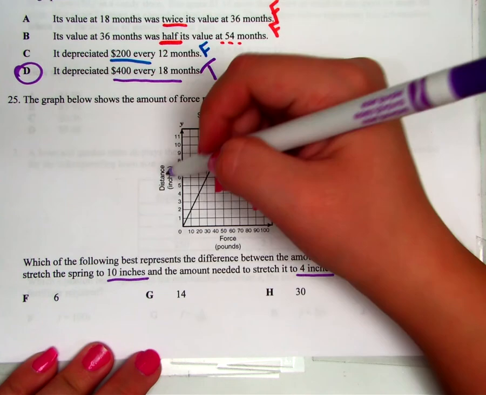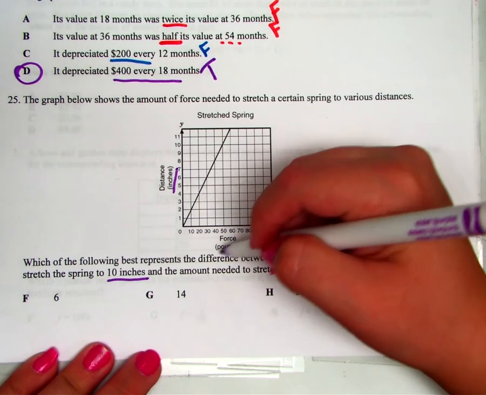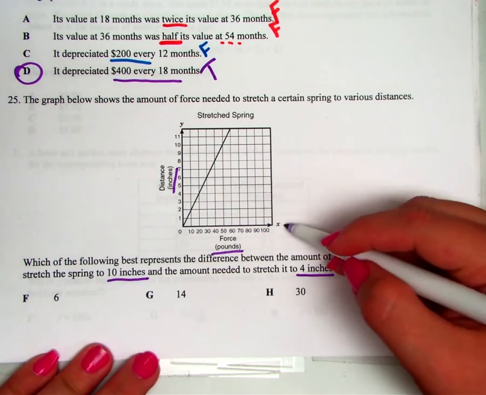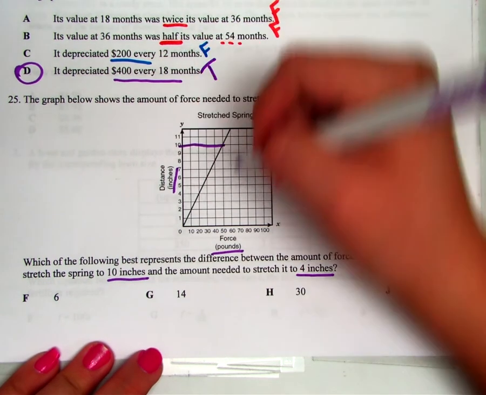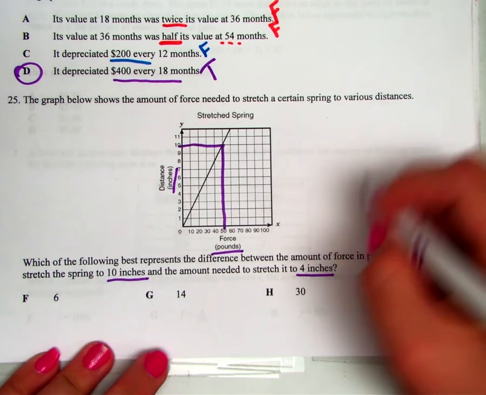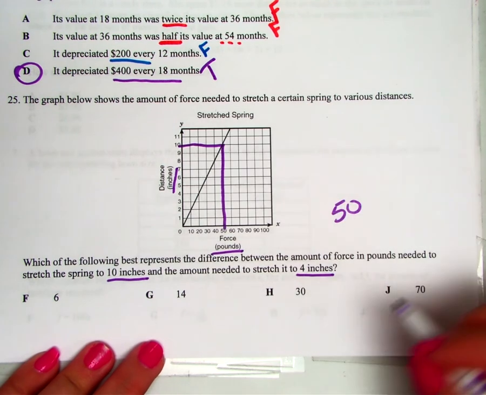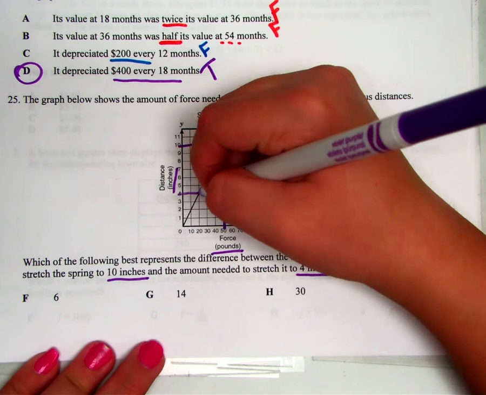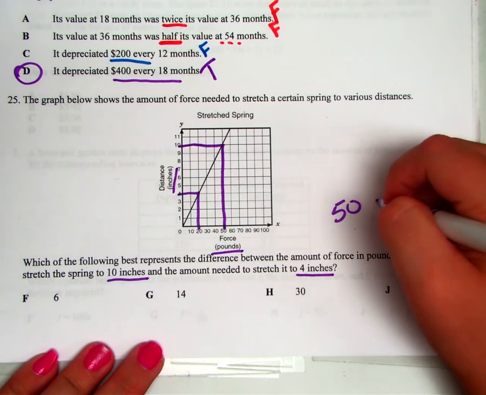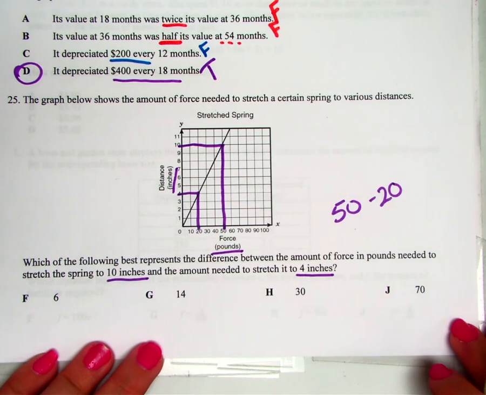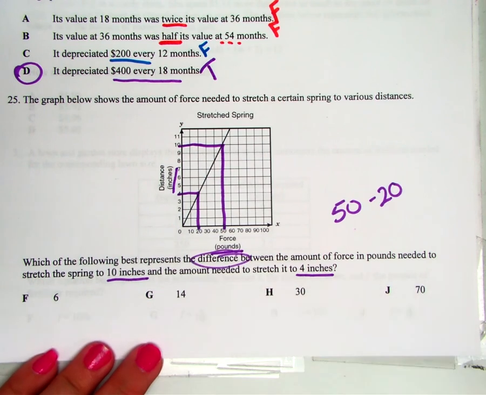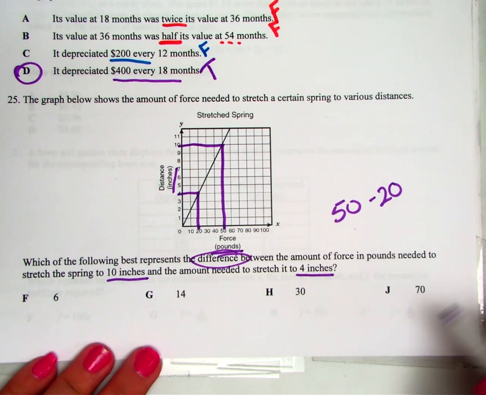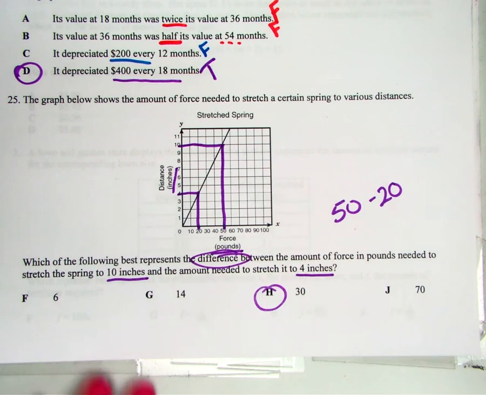So if we're looking at this graph, we see that distance is on the y and the force, the pounds, is on the x. So looking at 10, we see that it is 50. And if we look at 4, we see that it is 20. So if I subtract it, because that's all I need to do, we need to find the difference. 50 minus 20, H, 30. So that concludes your review, guys.